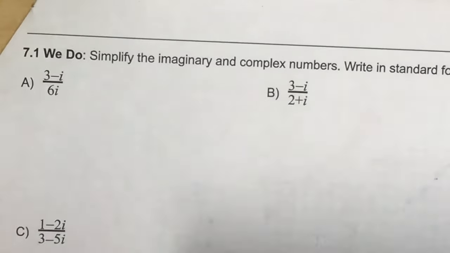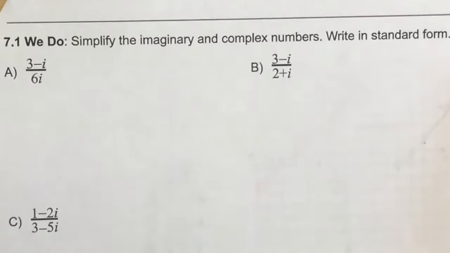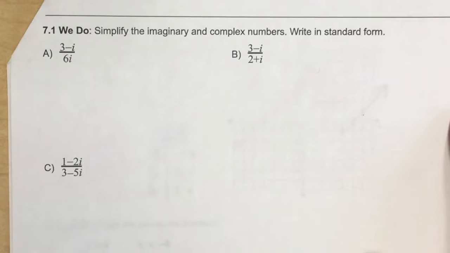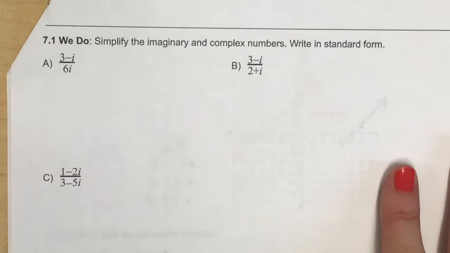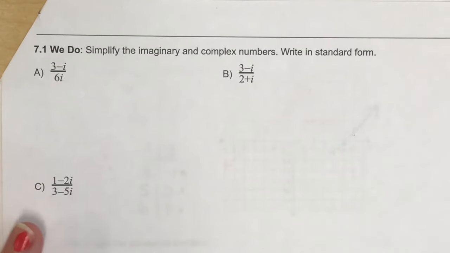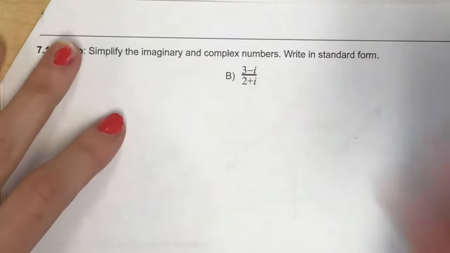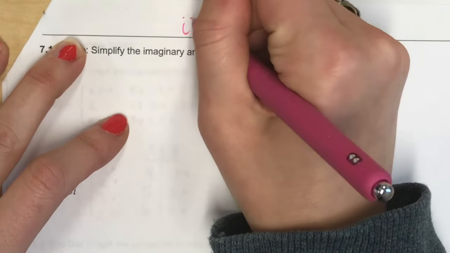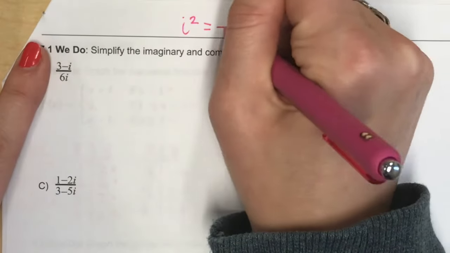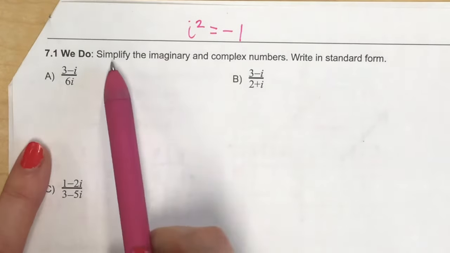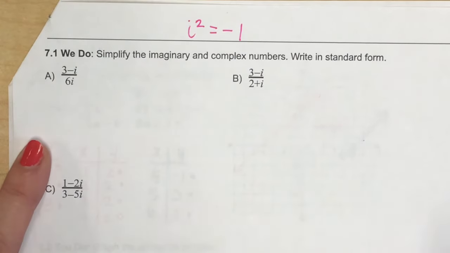All right, last problems we're going to do now are some imaginary and complex numbers, because I think a lot of us maybe forgot some of the really important rules here. One of the things I need you to remember when it comes to imaginary and complex numbers is that if I take i squared, I'm going to get -1. You've got to remember that. Now, I'm going to simplify these imaginary numbers here.